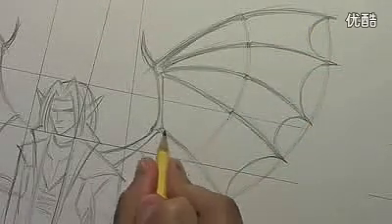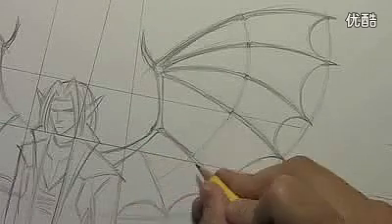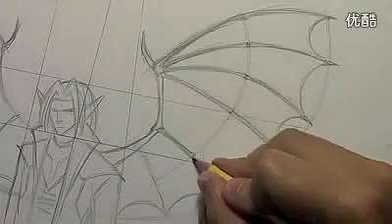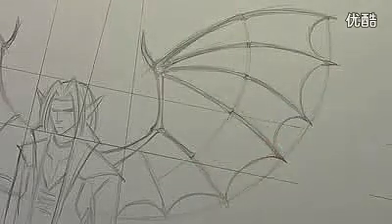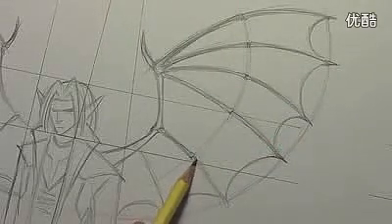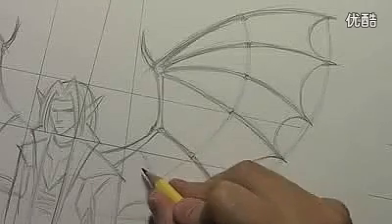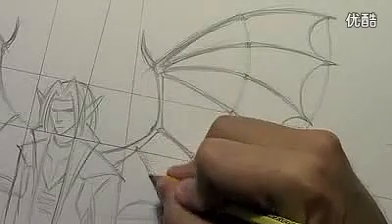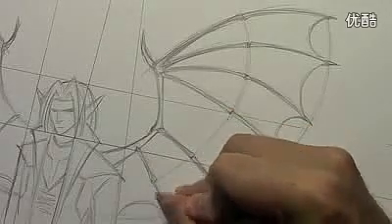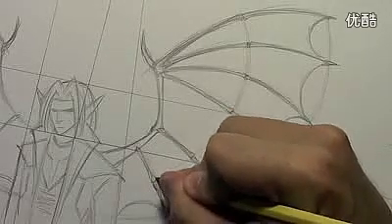I guess it depends on how tough you want the wings to look. But if you do decide to go for this secondary joint, these things having second joints midway through them, I think you kind of have to extend that through the entire wing structure for it to make sense, to be consistent.